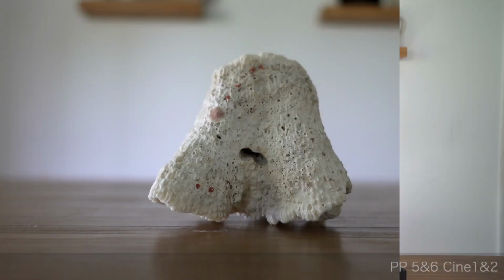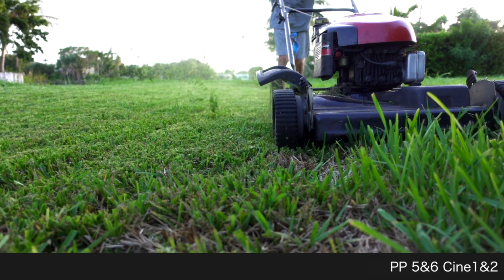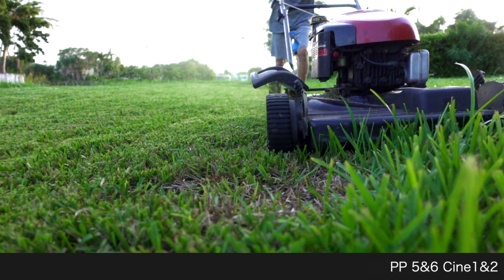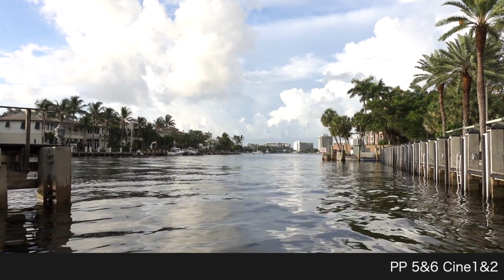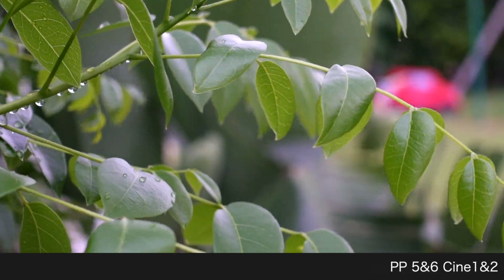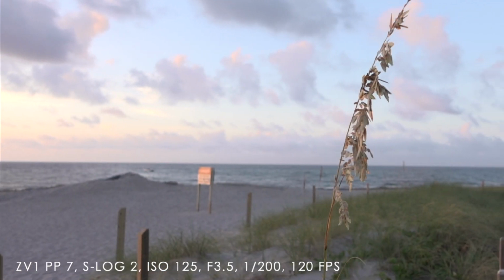Picture profile 5 and 6, Cine1 and 2, are probably my favorite because in my opinion they had the most cinematic look to them and you only had to overexpose them by 0.3. They're super easy to grade and I think that they would work really good in an interview setting or commercial work. Picture profile 7, 8, and 9, SLog 2 and 3, are definitely the most difficult to grade.